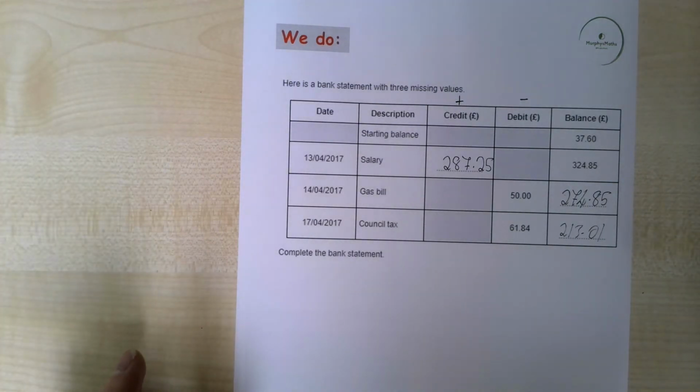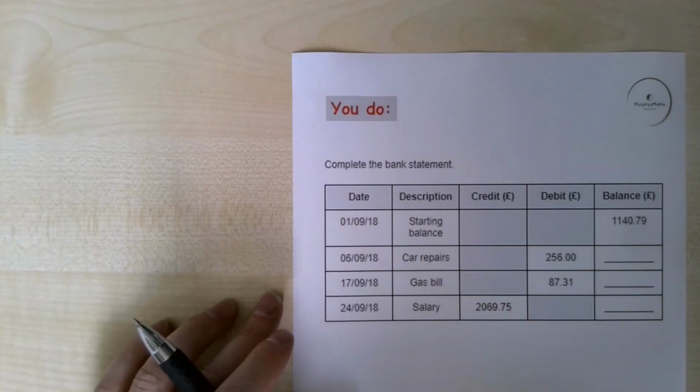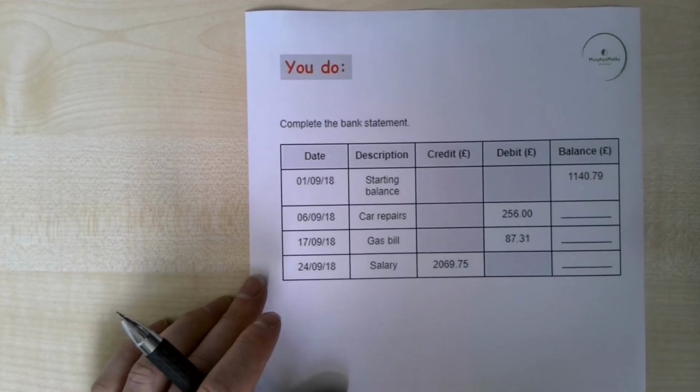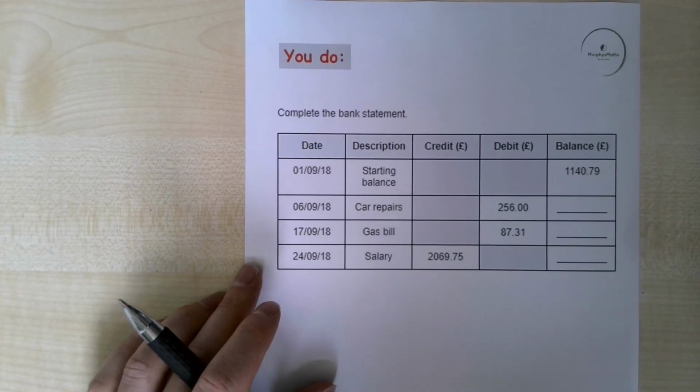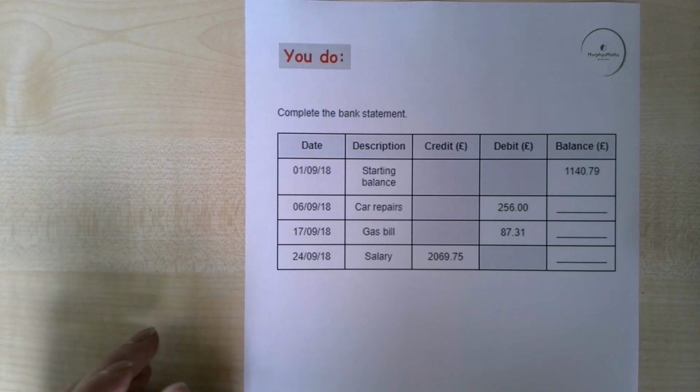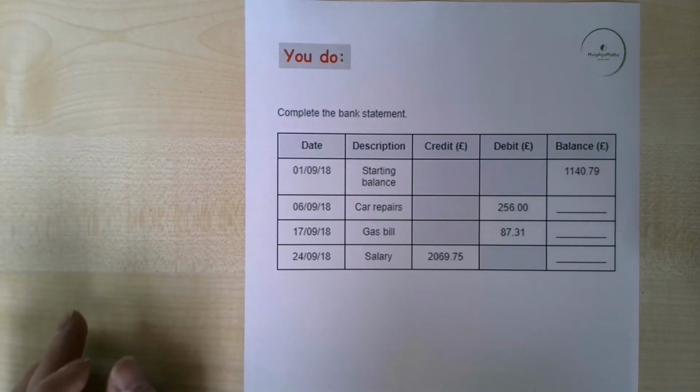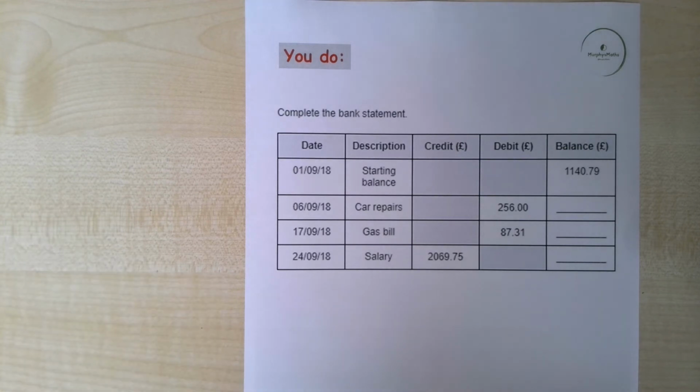Hope you had some success with that if you did try it for yourself. And again, just to remind us, anything that is credited to your account, that is added on. If it is debited to your account, then that is subtracted from your balance. Let's take a look at one more example, and again this is one that I would like you to try for yourself, so pause the video now.